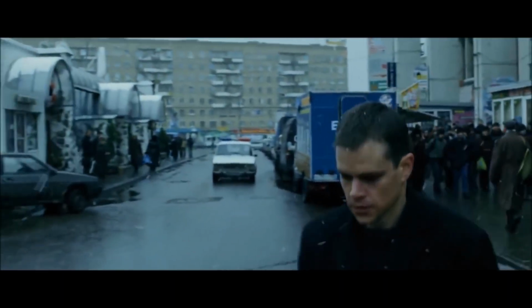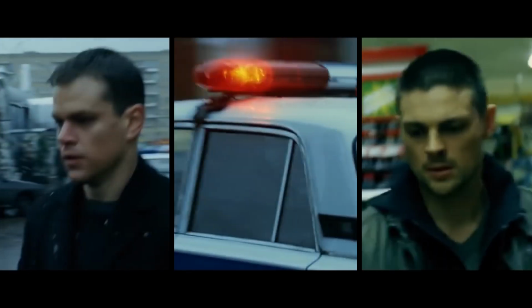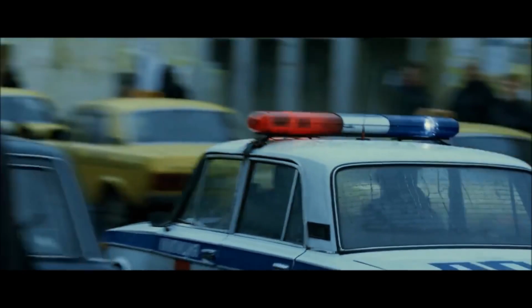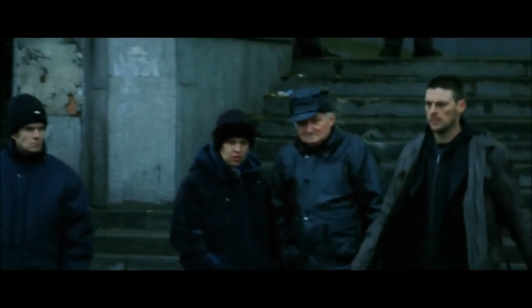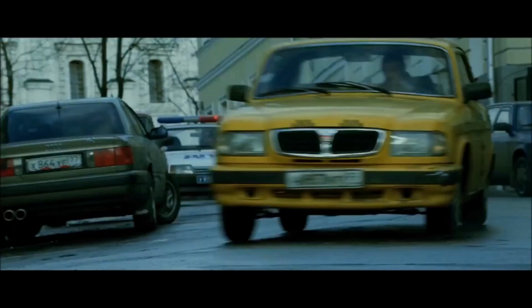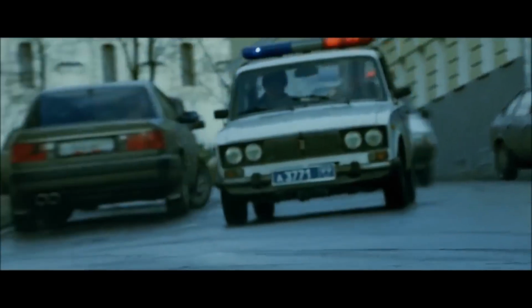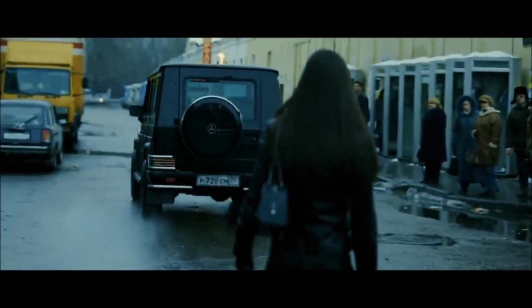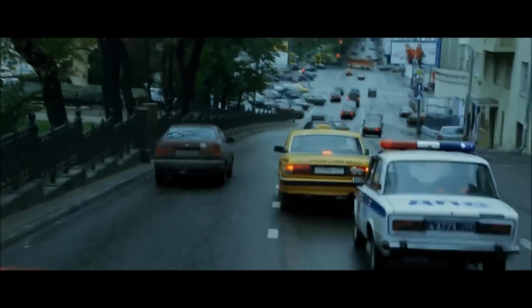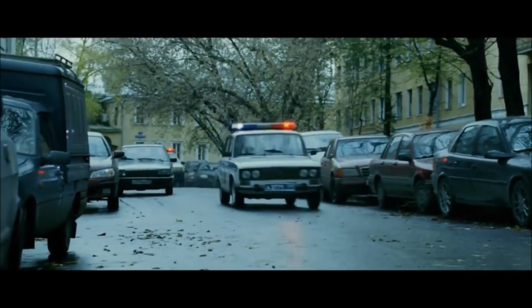This scene has three main participants: Jason Bourne, the police, and Karl Urban. One thing that's really helpful is that they're all in very different, distinct vehicles. Bourne is in a bright yellow taxi, the police are in police cars, and Karl Urban is in a big black Land Rover. So unlike the Quantum of Solace chase, here we know what character we're looking at just from seeing the outside of the car.